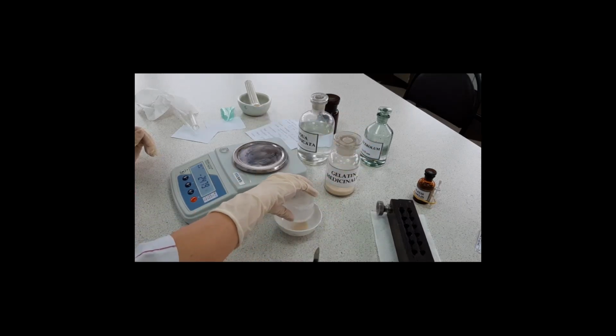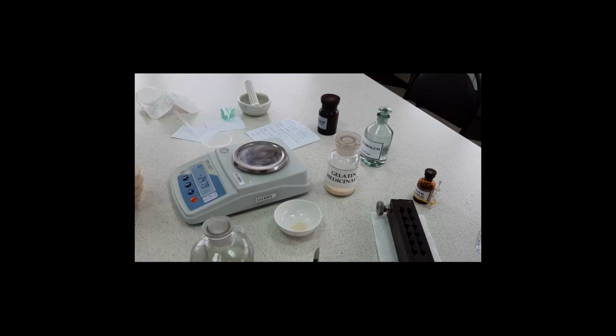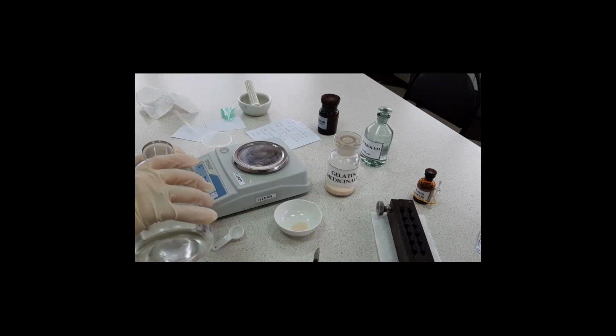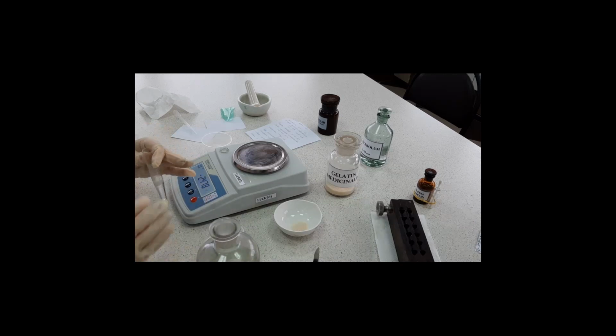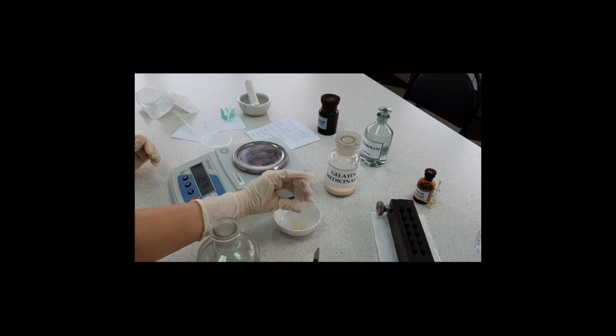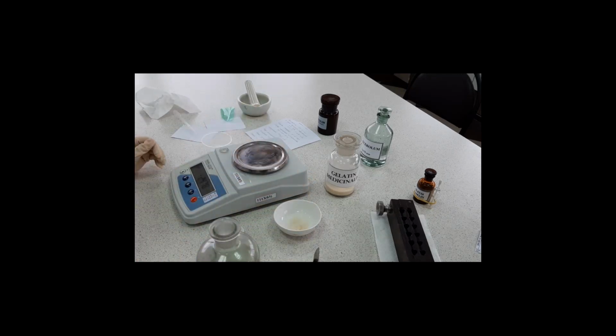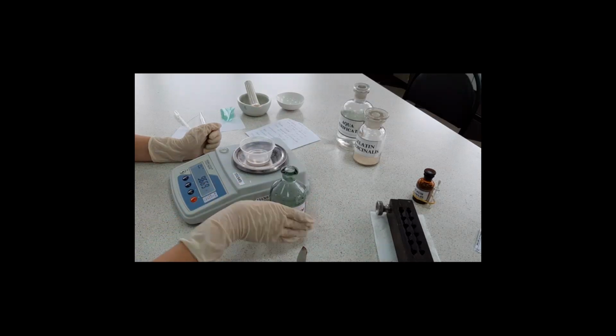sequentially. Place gelatin in a porcelain cup and pour in the calculated amount of water. Leave it to swell for 30 to 40 minutes. Then weigh glycerin and protargol.